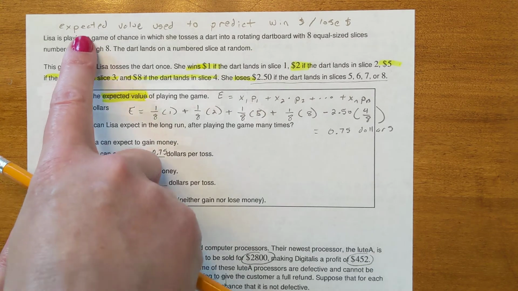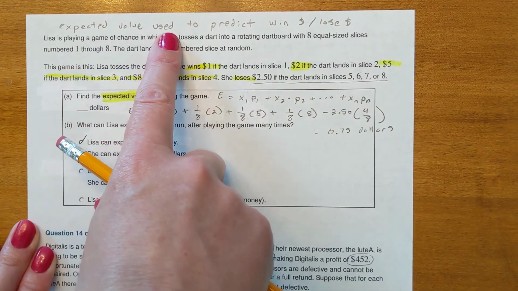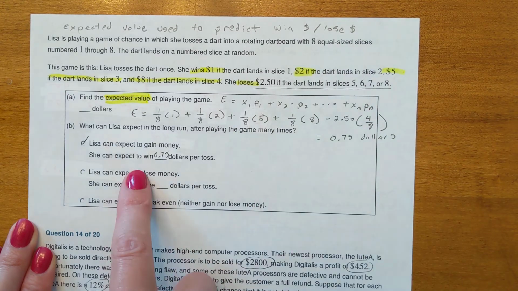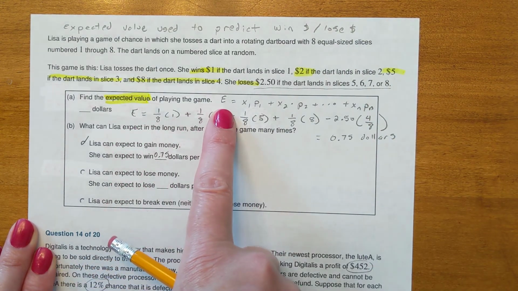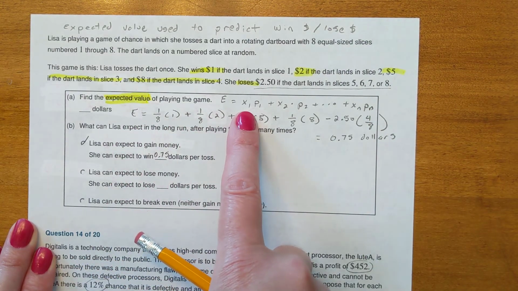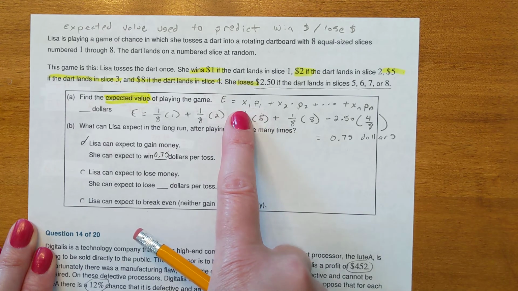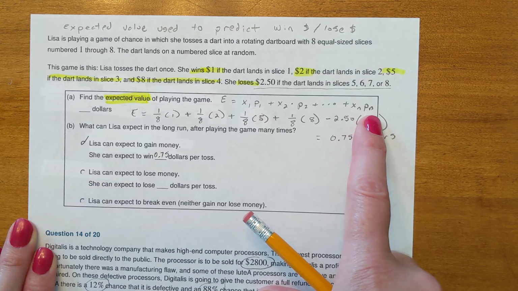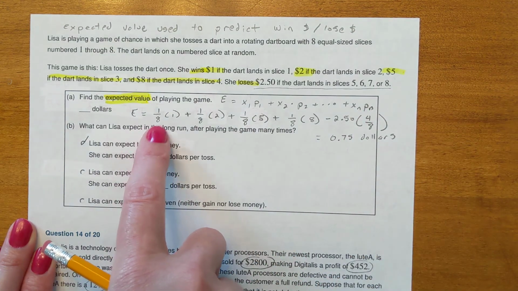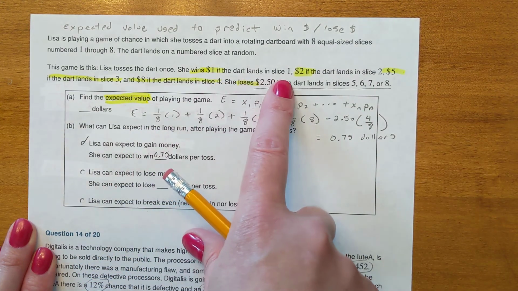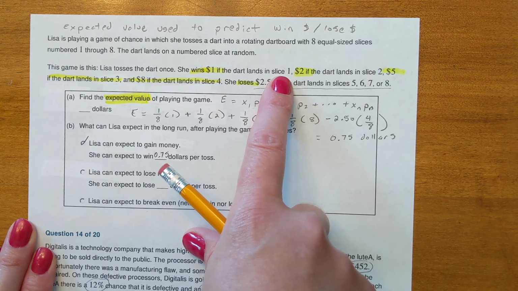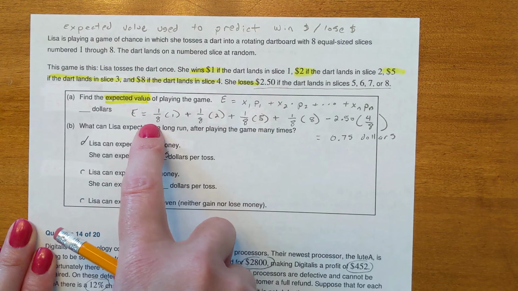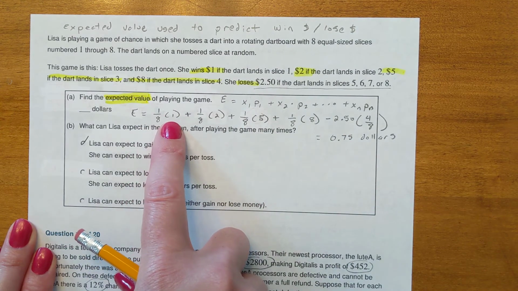Okay, so expected value is used to predict how much money you might win or lose. What you do to find the expected value is you multiply the probability times how much you might win for each and every single type of event that occurs. So, for example, on the first one here, landing on slice 1 happens because it's numbers 1 through 8. It's going to happen 1 out of 8 times, and if we land on it, we win $1.